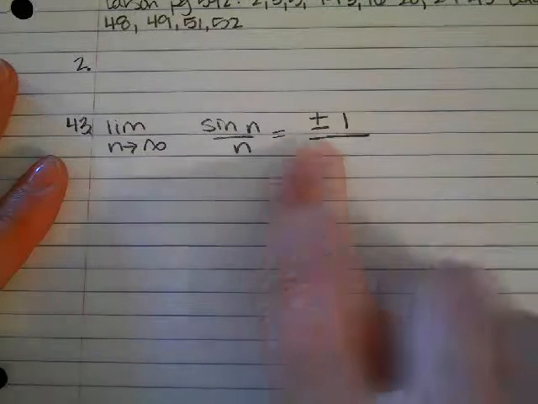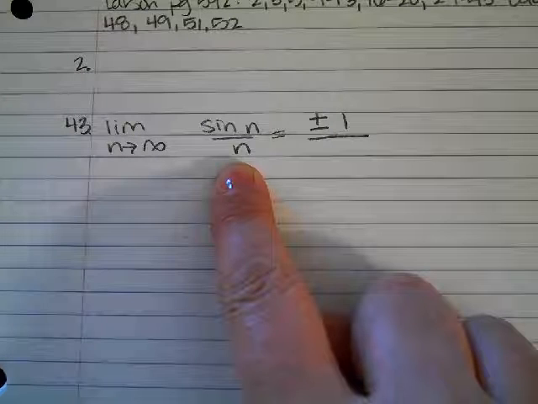So as you plug in infinity, you're not going to have anything crazy happen to the numerator. It's going to oscillate between positive 1 and -1. That, however, does not mean that you have oscillating outputs in a way that's going to affect your convergence or divergence. You'll see in a second. Now, what happens when you plug in infinity on the bottom?